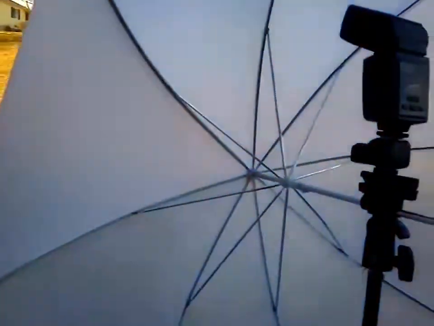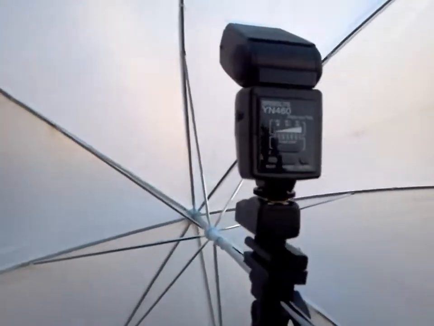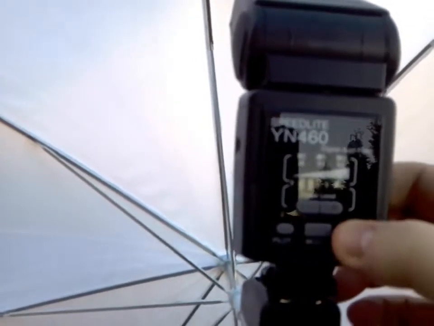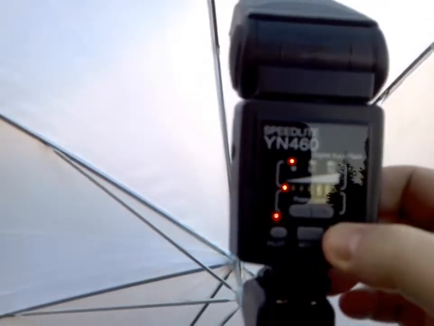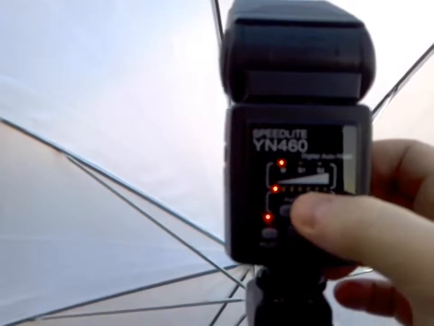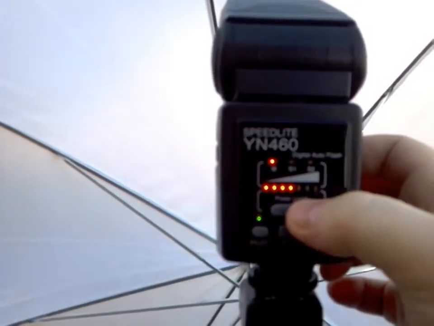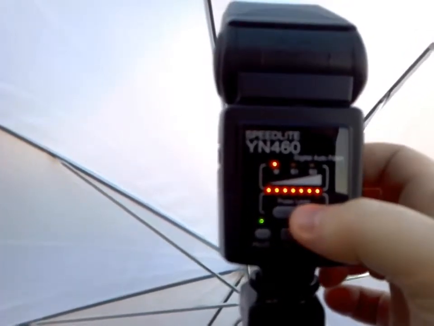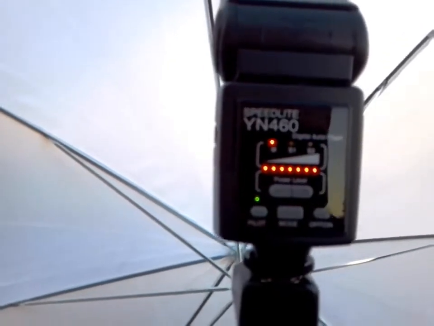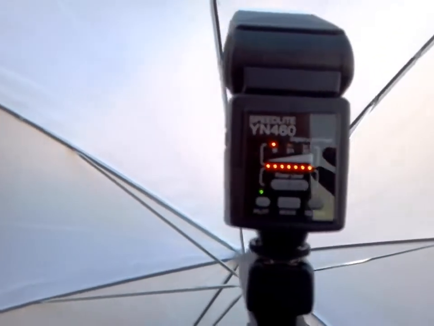Now, with our flash, we're using just a single strobe. We're going to be doing just a basic shoot through of an umbrella, and we're going to go full power on this. That way we will get exactly the exposure that we want. So let's try that out and see how it looks.